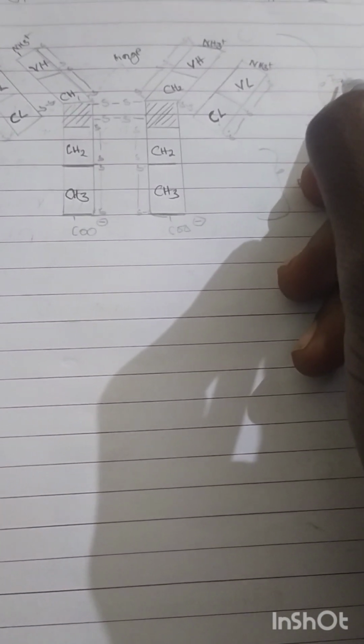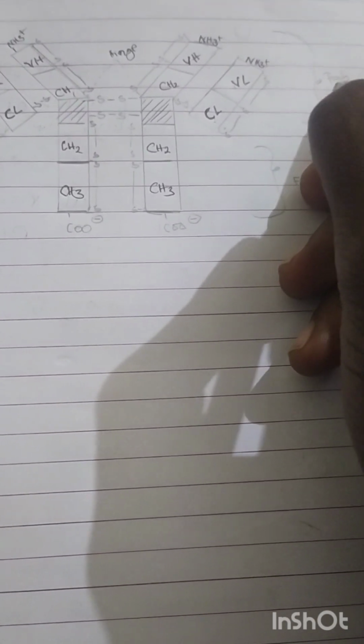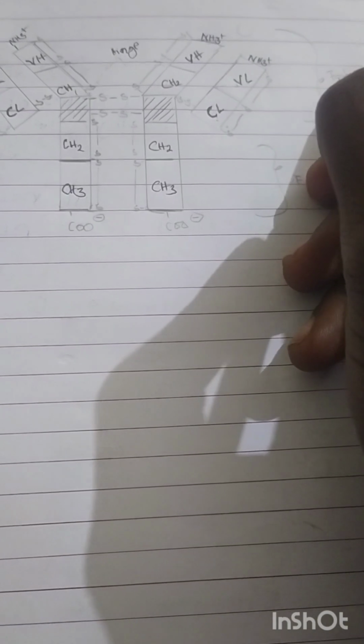This variable region is called FAB, which is the fragment of antigen binding. This is the place where the antigen will bind. Okay. So, today's part 2, I want to just finish.